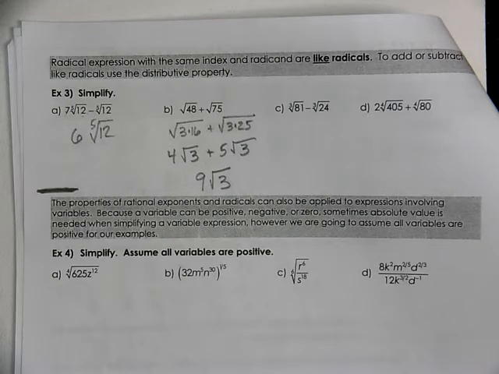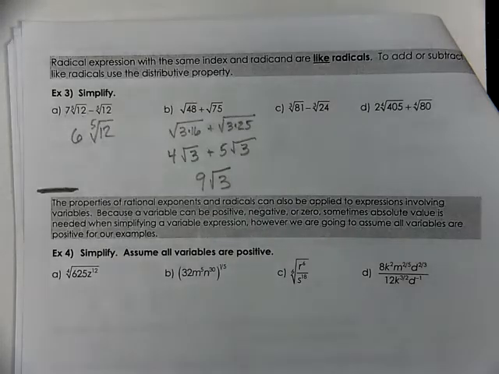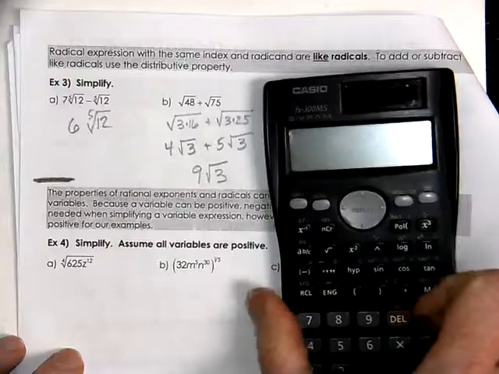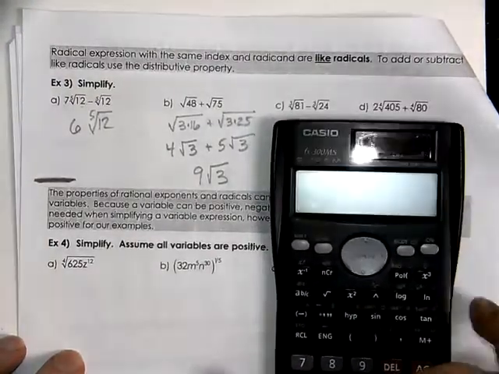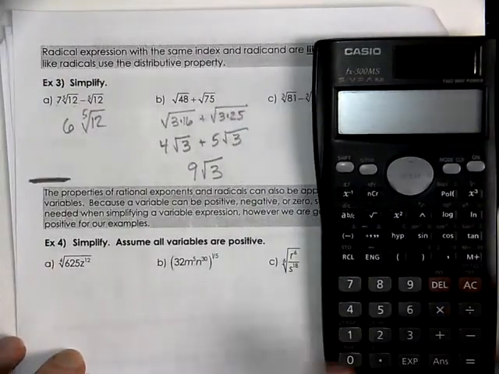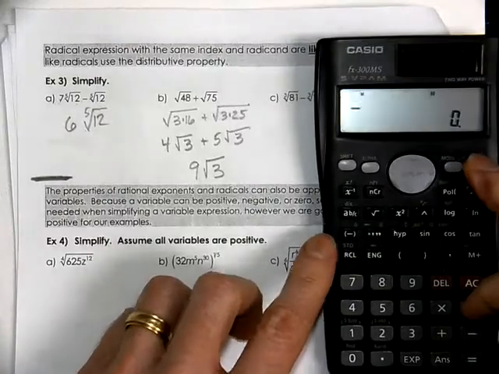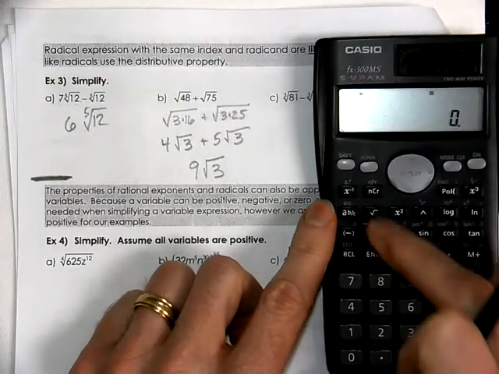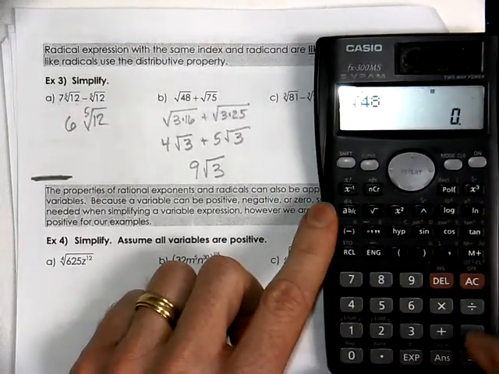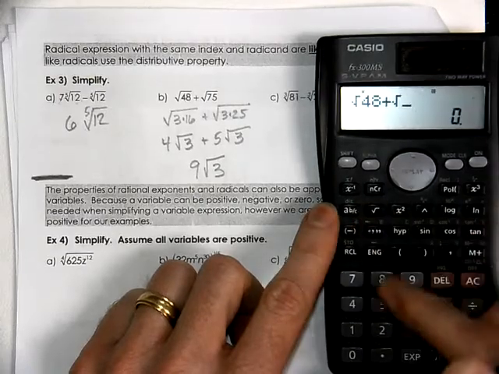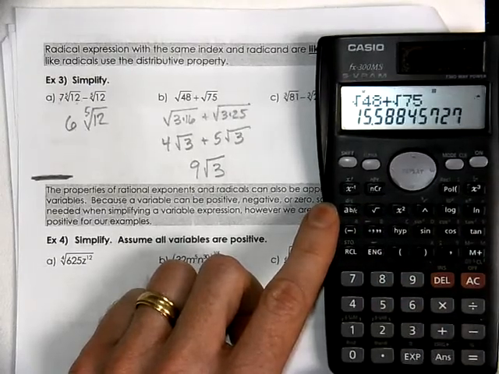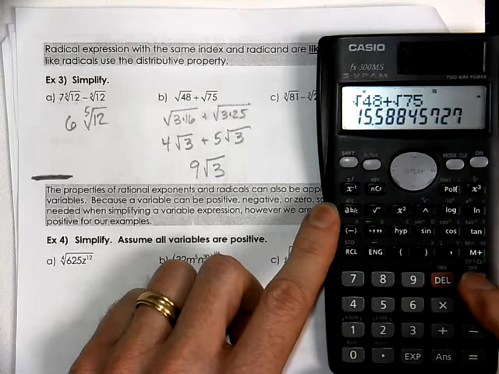Now, you could test this out with a calculator. I'm not asking you to solve these with a calculator. I'm saying you can check your work if you're doing your homework. The square root of 48 and the square root of 75 gives you a crazy decimal, 15.588.